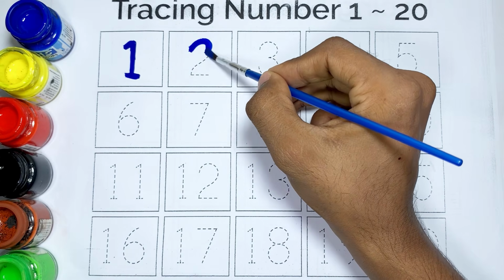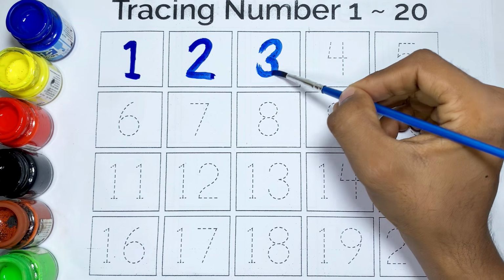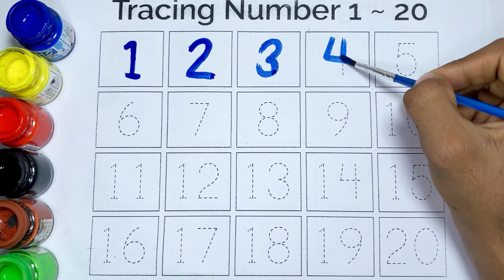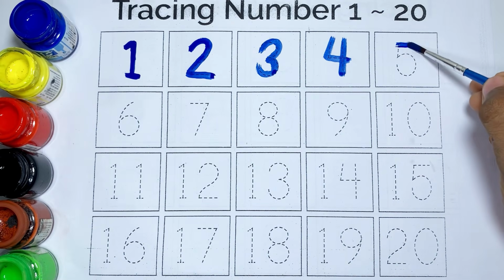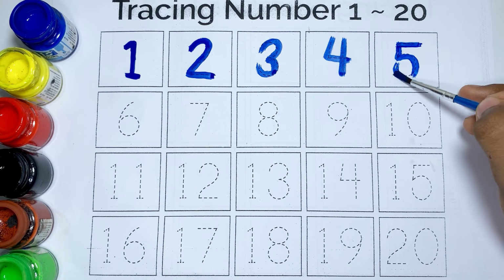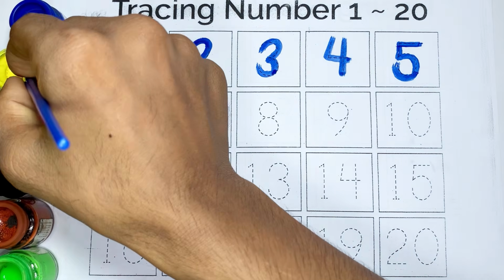1, 2, 3, 4, 5. Kids, now you draw 6 and use yellow color.